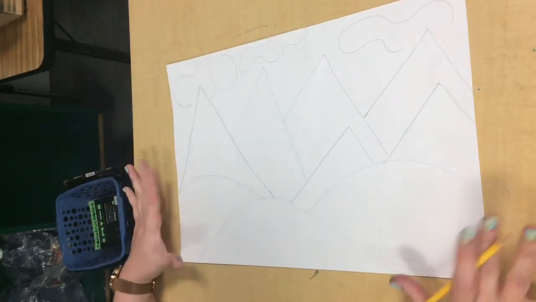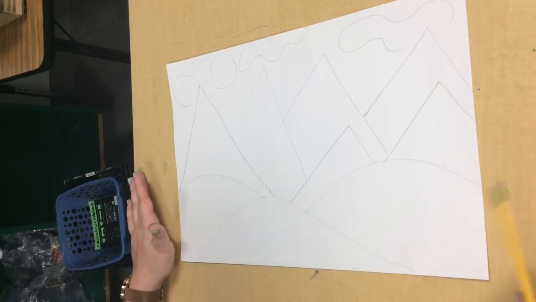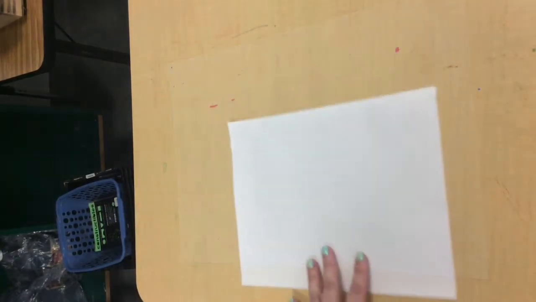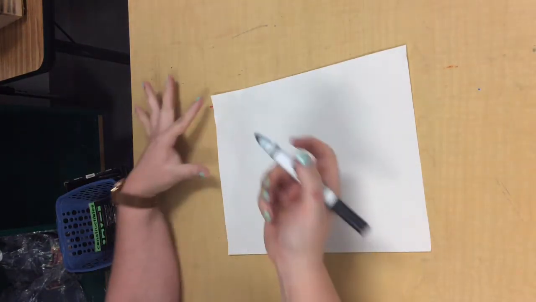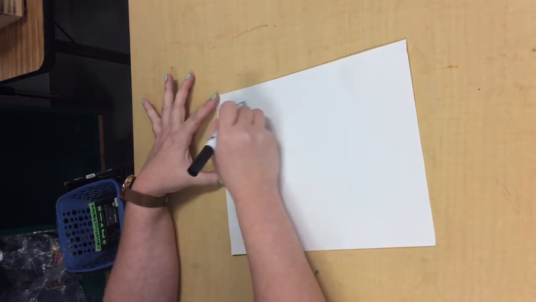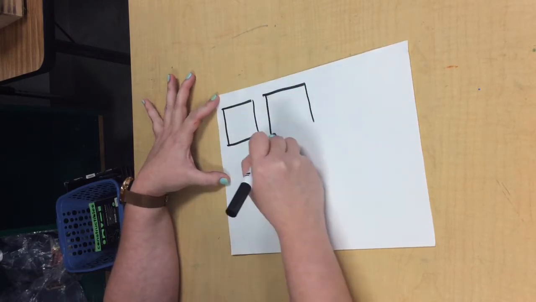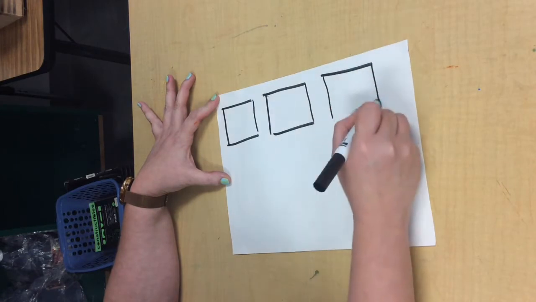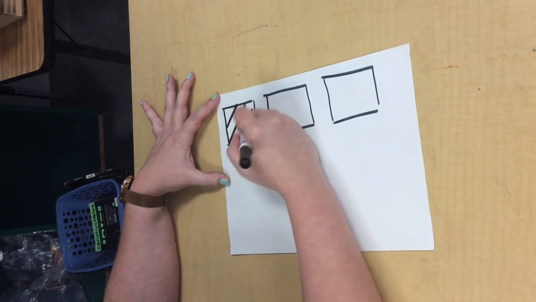All right, guys, there's my sketch. Now I'm going to show you how to make some patterns. So guys, we're going to do some practice patterning here. So you can take out a practice sheet of paper. I'm going to draw a couple of squares here just to have a space for our patterns to go in. We could do a couple of these. We could do diagonal lines as a pattern.